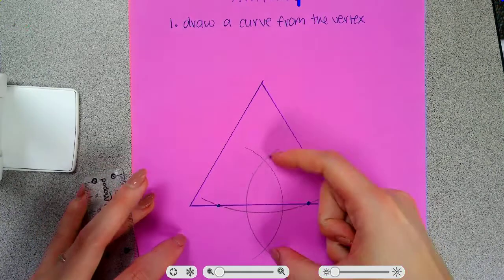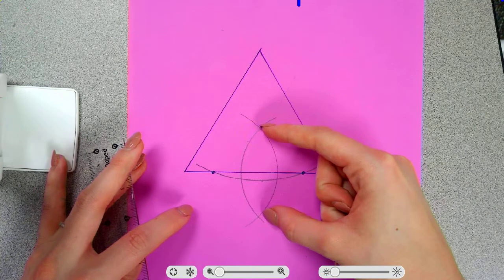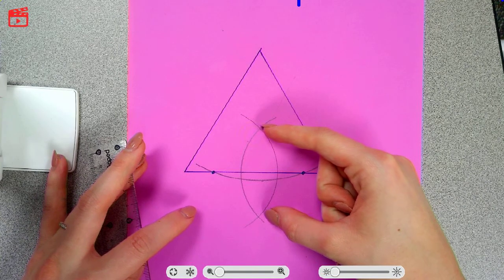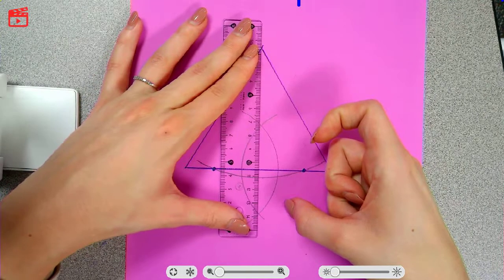And we're not just going to connect these 2 intersections. What do we also have to connect to? The what? What does an altitude have to go through? The vertex. So go to your vertex and then connect it to these 2 things.